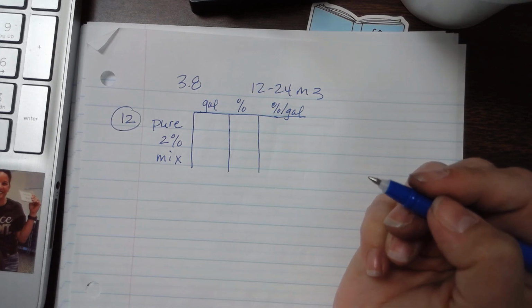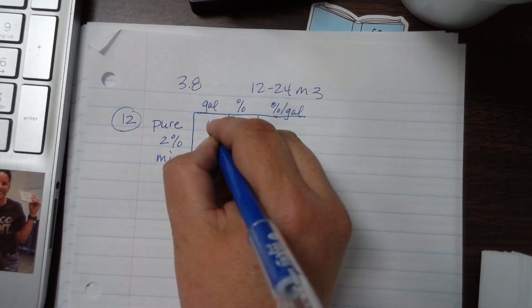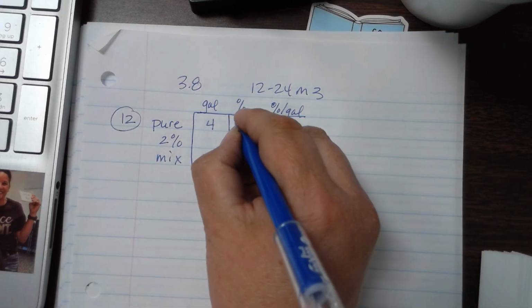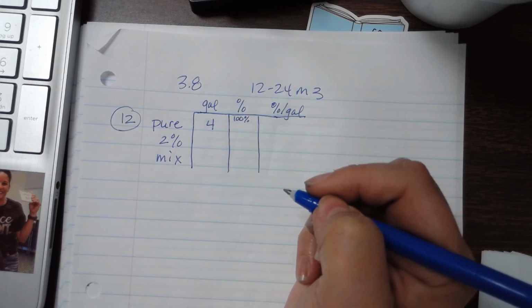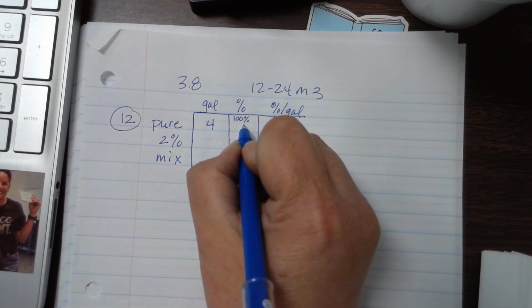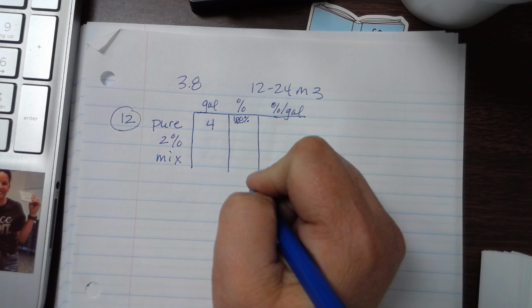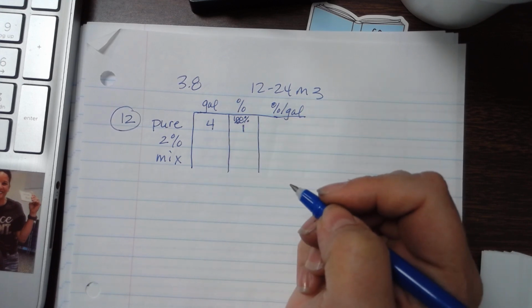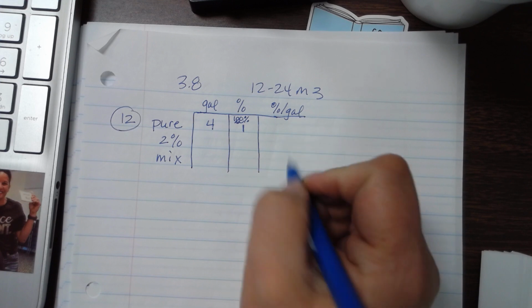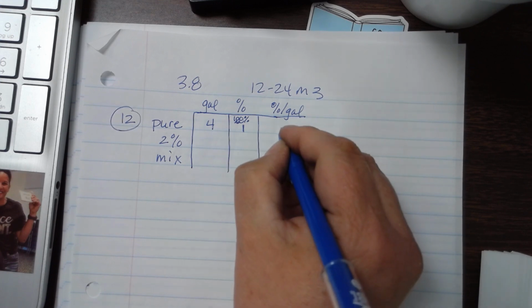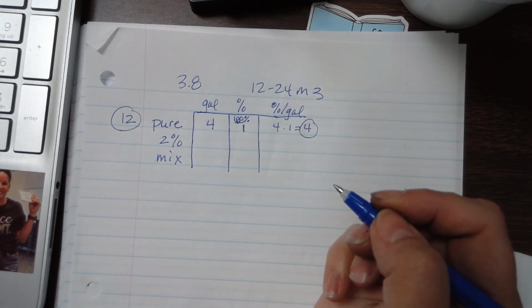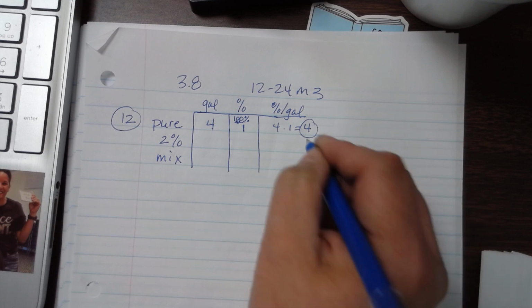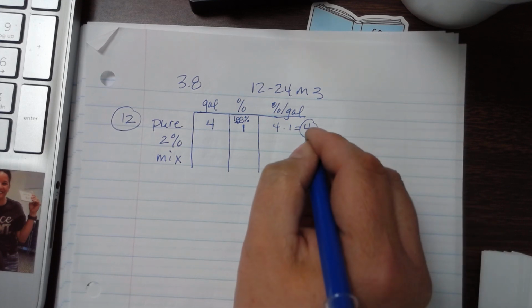So a couple of things that we know about the problem, if we look at it again, we've got 4 gallons of pure ethanol. Now pure ethanol means it is 100%. Now I don't want to deal with percents when I am doing my math, so I'm going to go ahead and turn it into a decimal. When I move that over 2 to the left, that gives me 1. So if I look at percent per gallon of pure ethanol, that means 4 times 1, or all 4 gallons are complete ethanol. That's how much ethanol is in those 4 gallons.